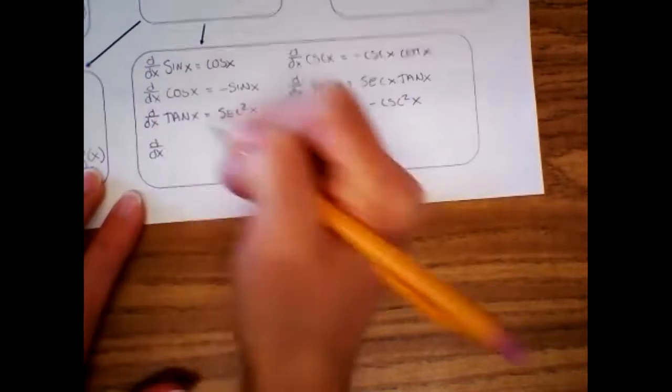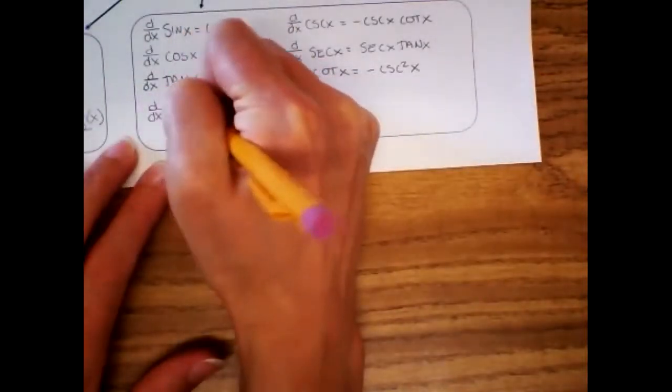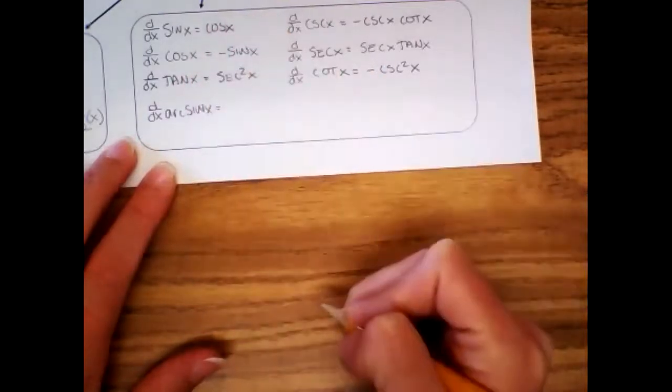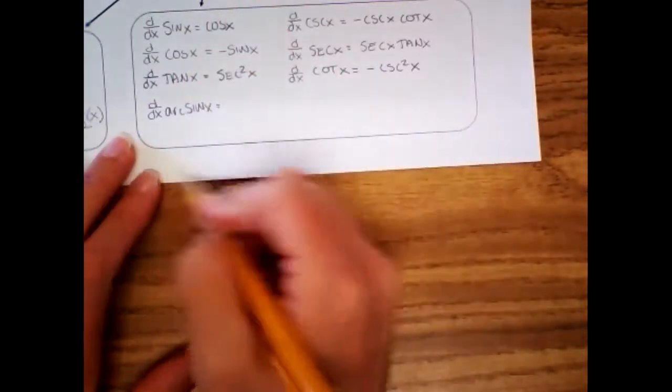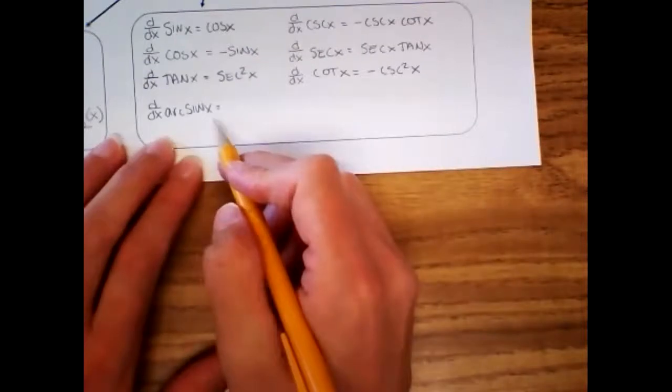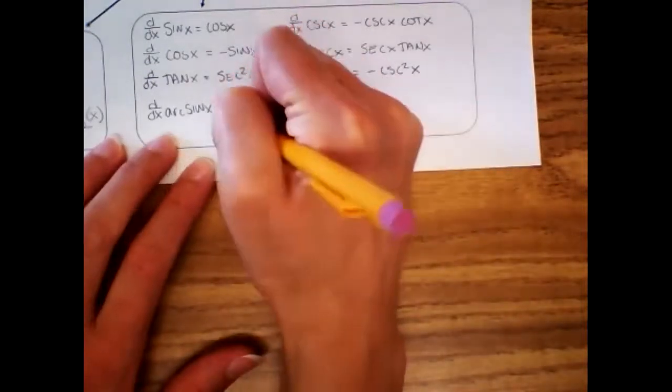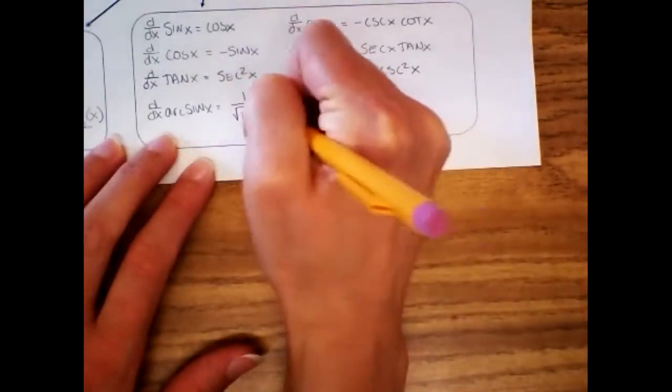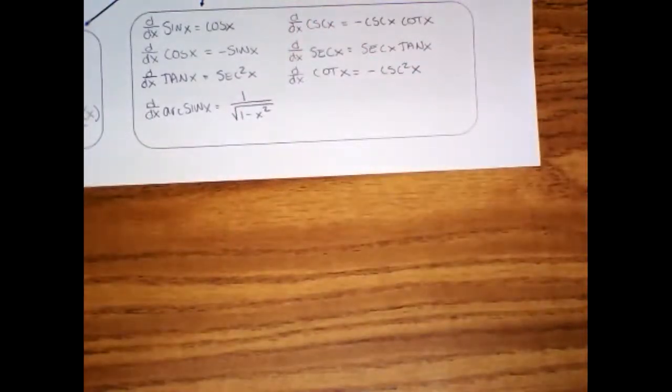All right, so there's not all 6 of these. There's only 3 you need to know. Yes. So I probably won't, mine will go outside the box, but derivative of arc sine, 1 over square root 1 minus x squared. And here's the thing I tell everybody about these inverse trig ones.